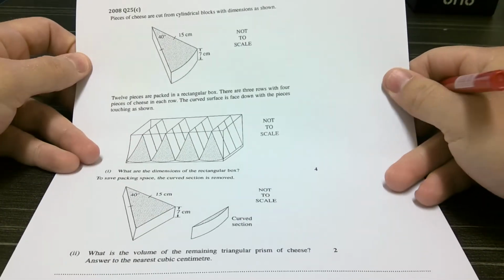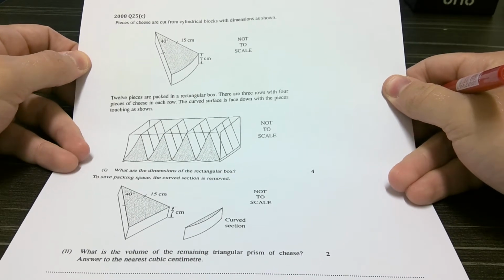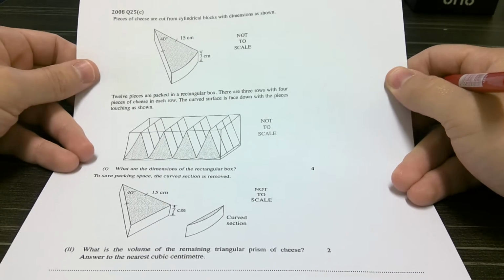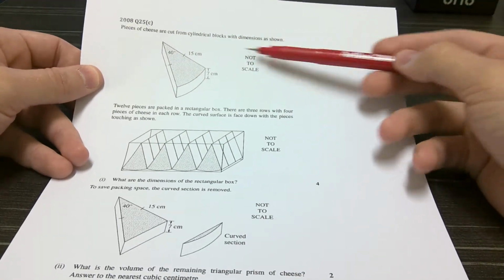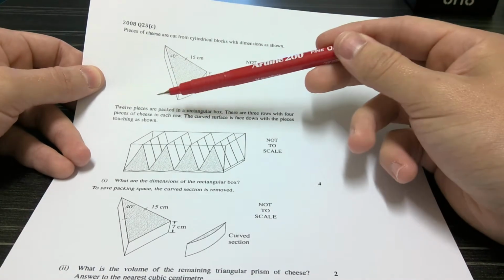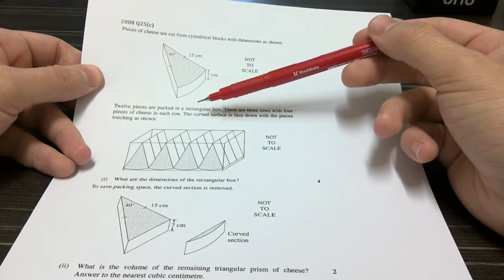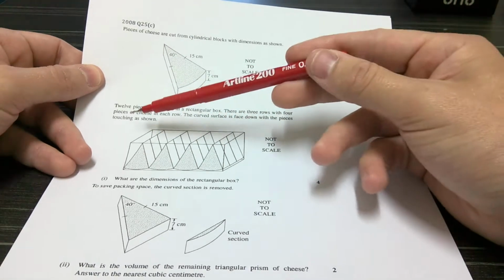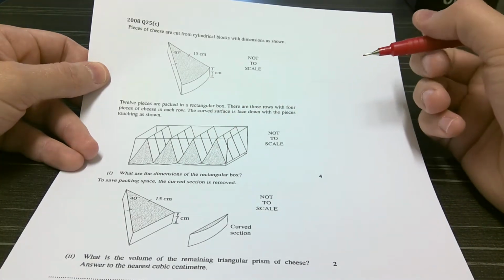As always, if you haven't already, pause the video, have a go at this question so you can then check your answer as you go along. Pieces of cheese are cut from a cylindrical box with the dimensions below. So we just have this cheese wedge. 12 pieces are packed into a rectangular box. There are 3 rows with 4 pieces of cheese in each row. The curved surface is face down with the pieces touching as shown. So we have this box which we put the cheese pieces in.